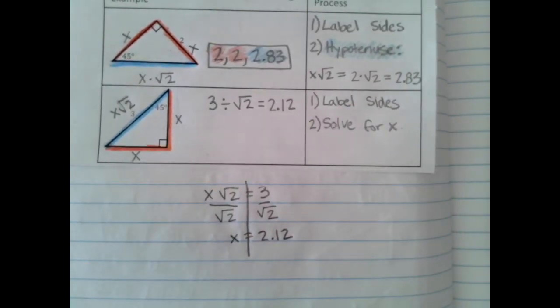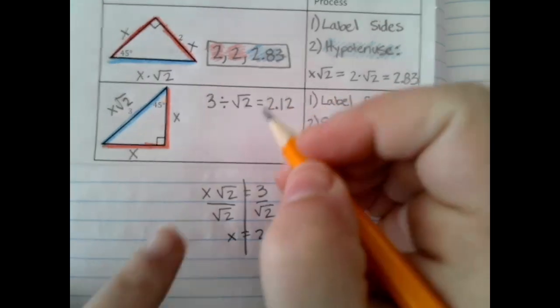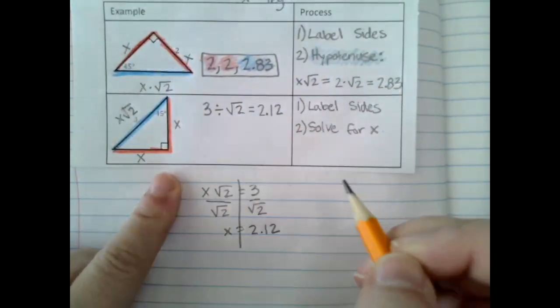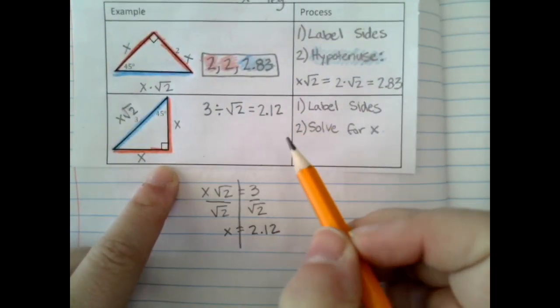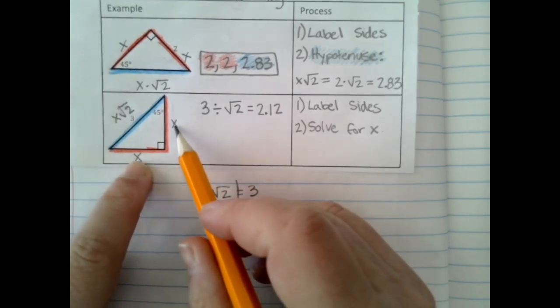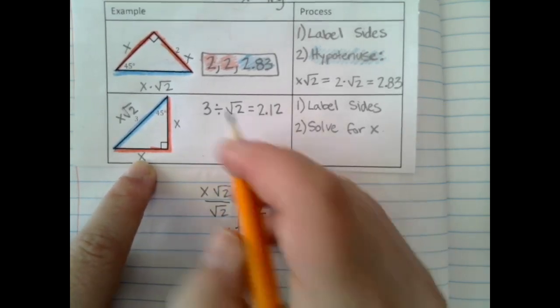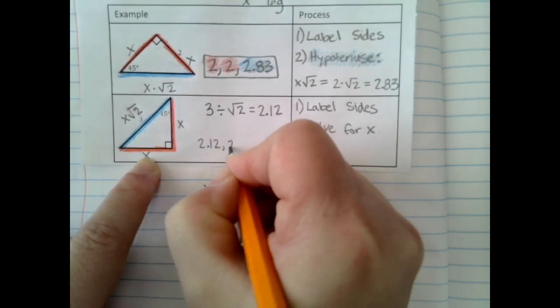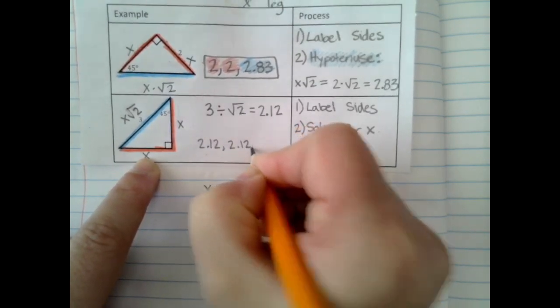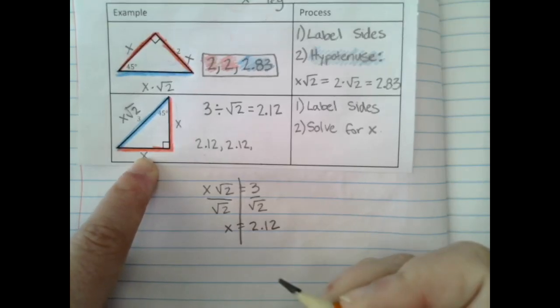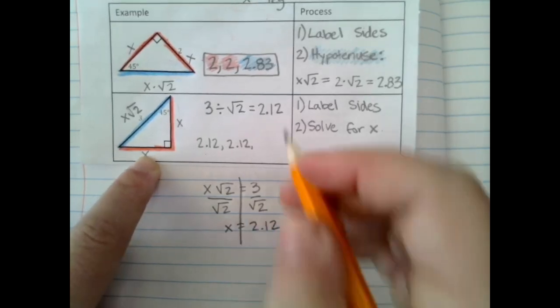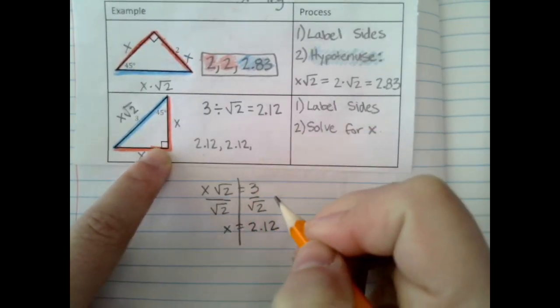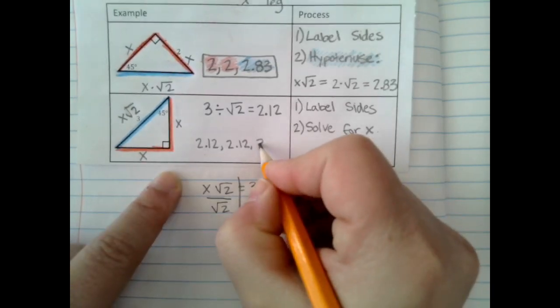All right, so then as our sides, what do we have for the smallest side? Yep, these x's are always going to be smaller. So 2 and 12 hundredths, and we have 2 of the same. So 2 and 12 hundredths, 2 and 12 hundredths. And then our hypotenuse is always the longest side, and our hypotenuse this time is 3.